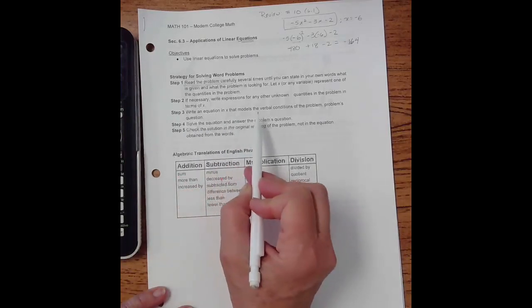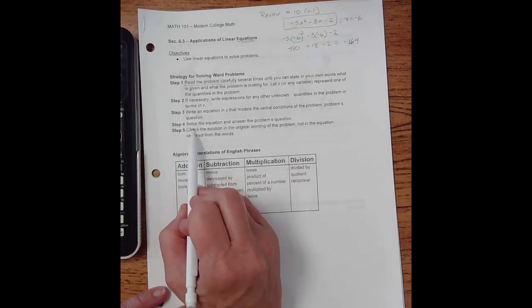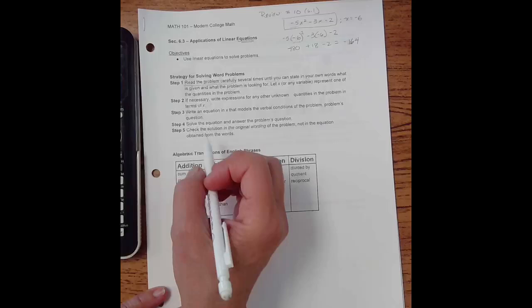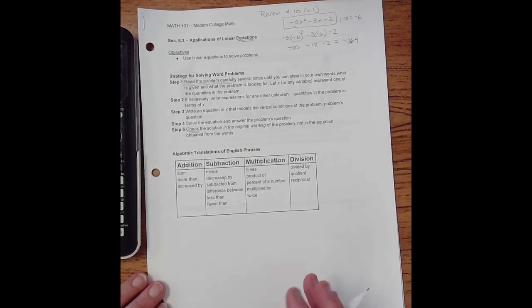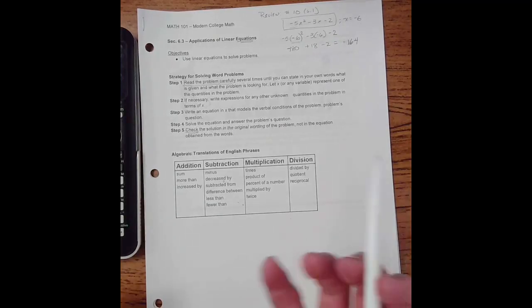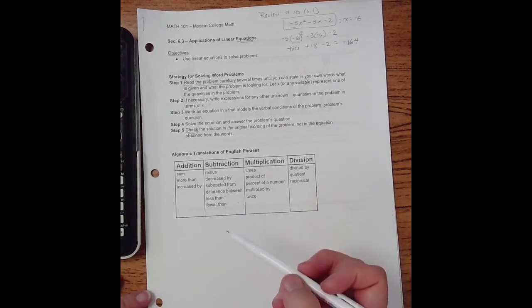Write an equation that models the verbal conditions of the problem and the problem's questions, and then solve the problem, and then they also suggest that we check. And again, very important. I would really recommend that, especially on tests, just putting it back in shows that you've got the right answer.